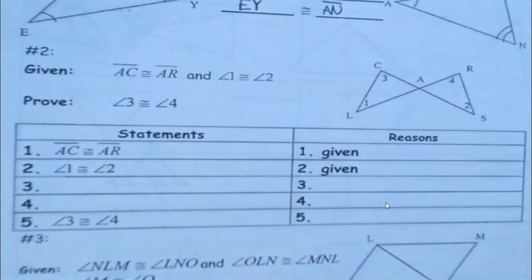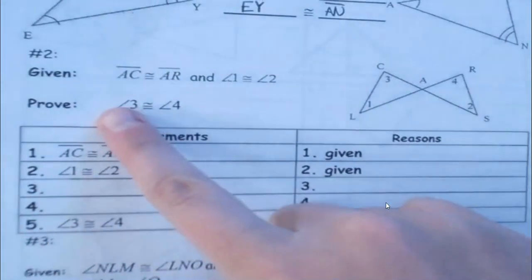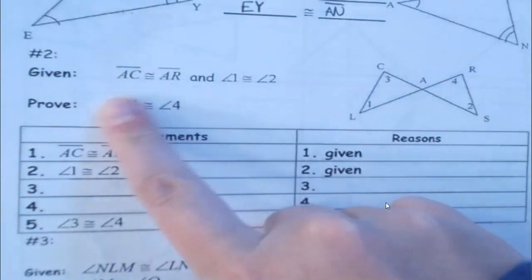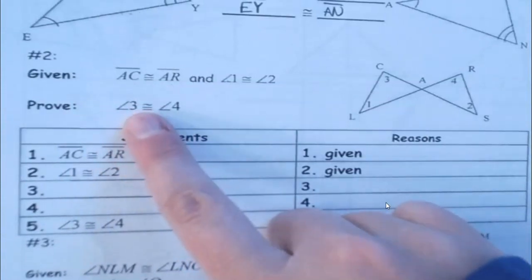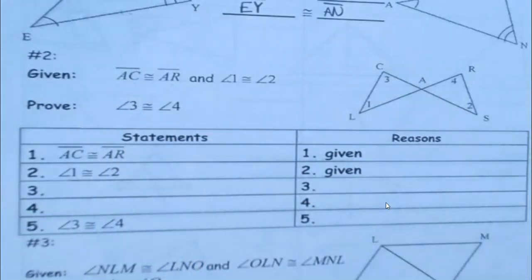Okay, one thing that's very important that I don't want you to mark. So if you marked this, you need to take your pencil and erase it. Do not mark angle 3 congruent to angle 4. Okay, and that's kind of confusing. Why would we not do it? Well, that's what we're trying to prove. We don't know that for sure. So if you marked it, it's okay. Just take that off of your picture.